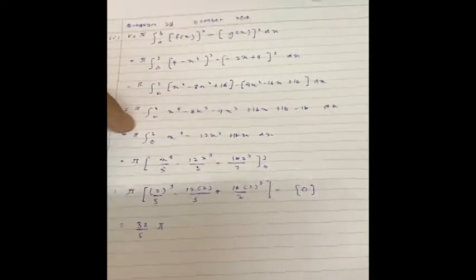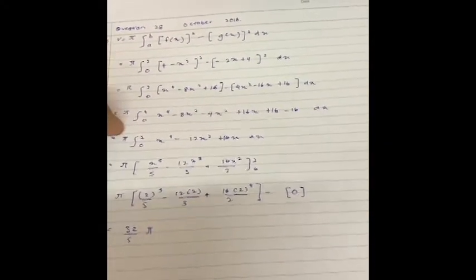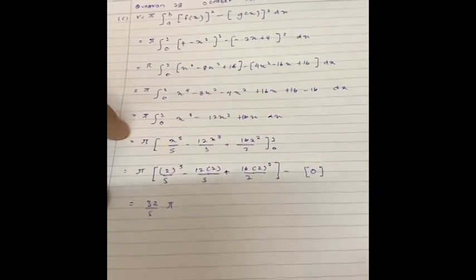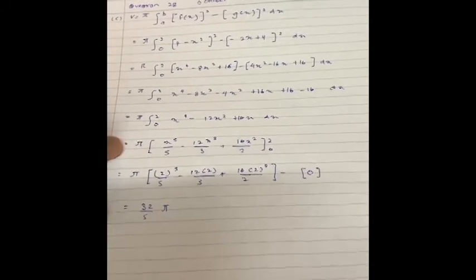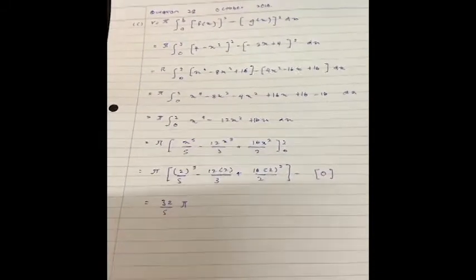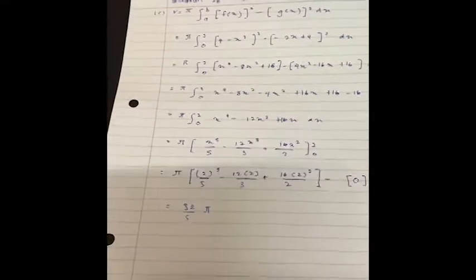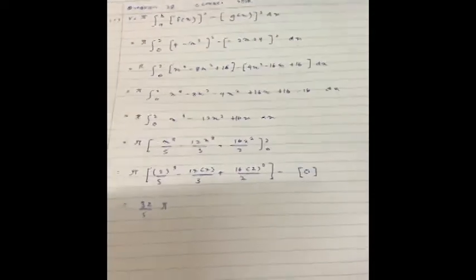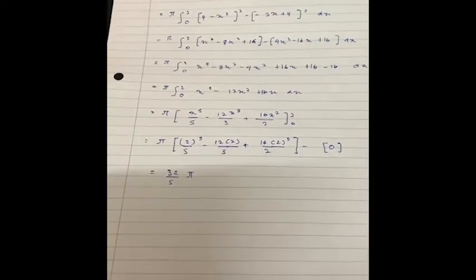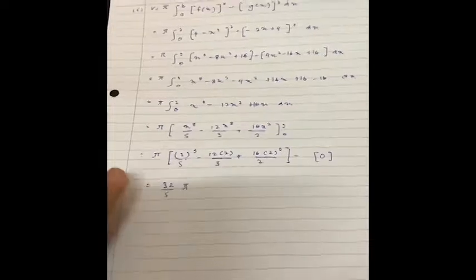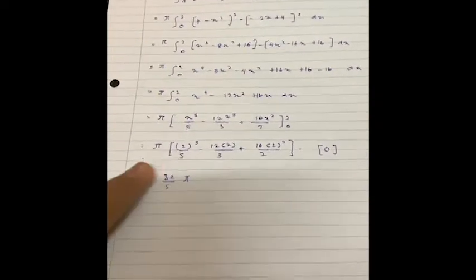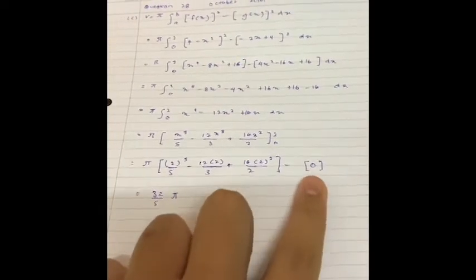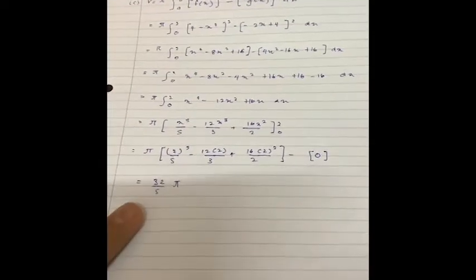For line number 4, you just need to open the bracket to simplify the equation. And then for line number 6, we need to evaluate the equation, just evaluate line number 5. And then for line number 7, we need to substitute into the equation. First we substitute the upper bound, which is 2, and then we substitute the lower bound, which is 0, and then we will get the answer.